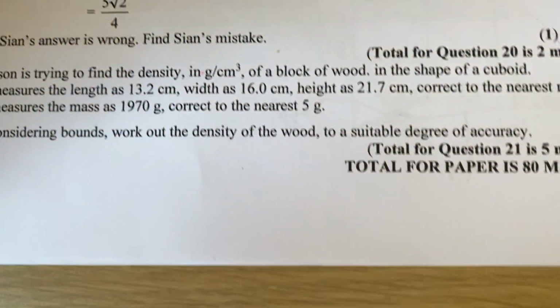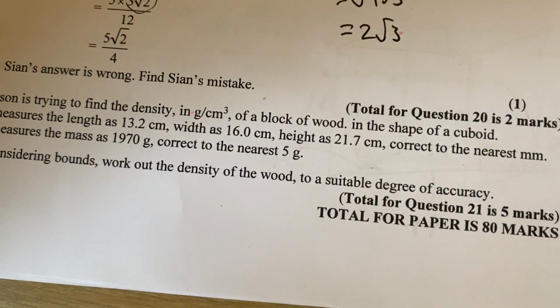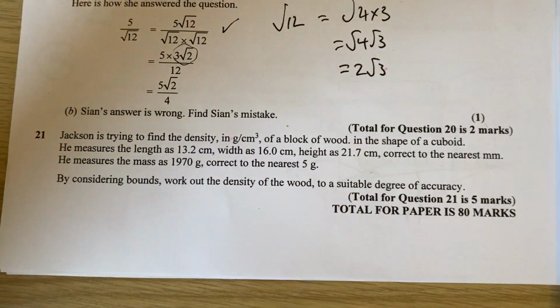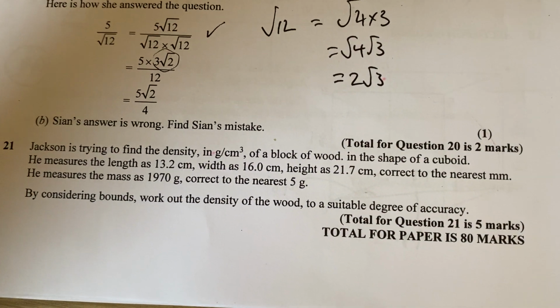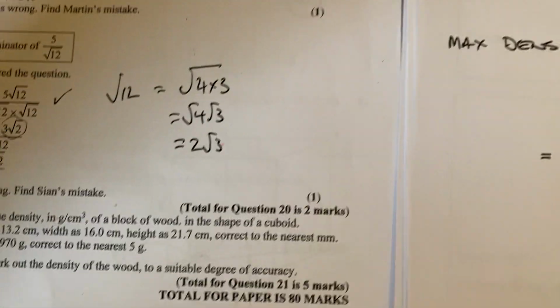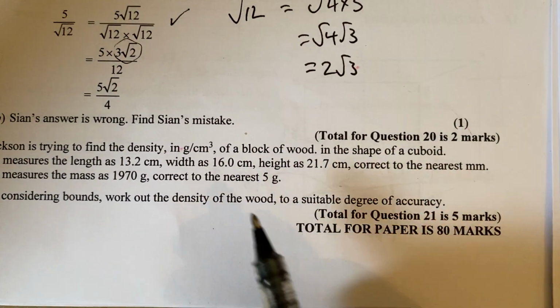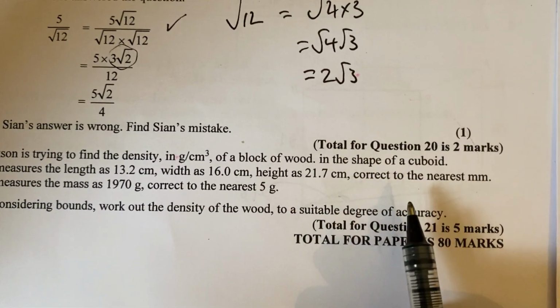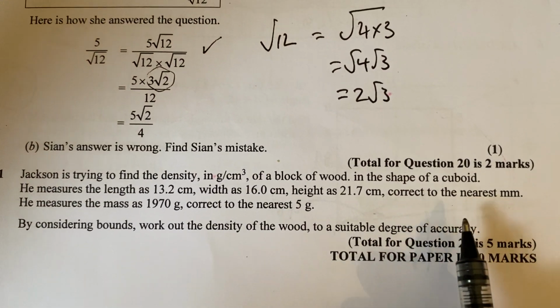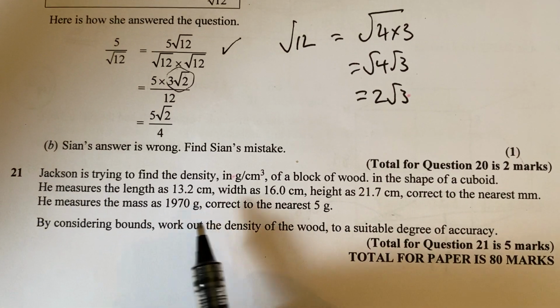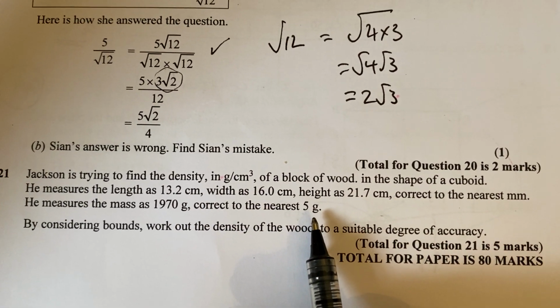Right, the last question, question 21, is quite complicated. So what I've done actually is I've already answered it, and I'm just going to walk you through all of this. It's quite a tough question. Jackson's trying to find a density, and he's measured it, but to certain degrees of accuracy. He hasn't got it exact, because how can you? So he knows that these dimensions are measured to the nearest millimeter, and the weight to the nearest 5 grams.